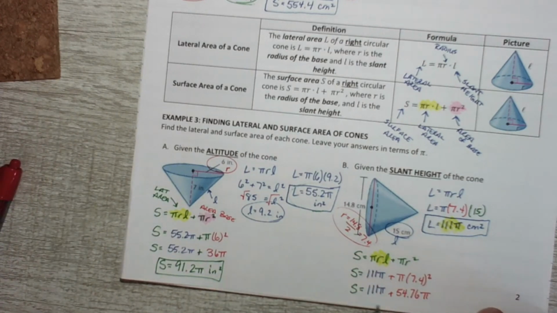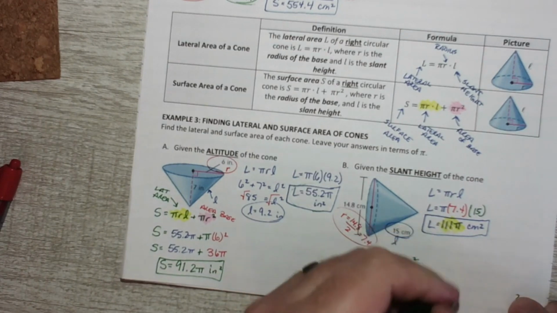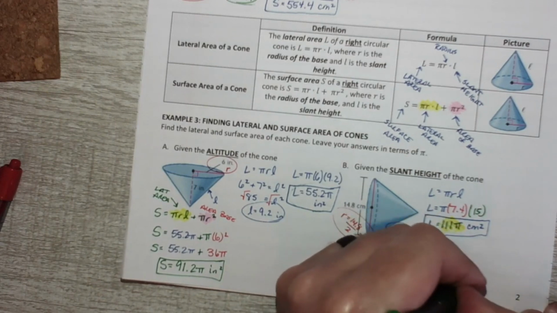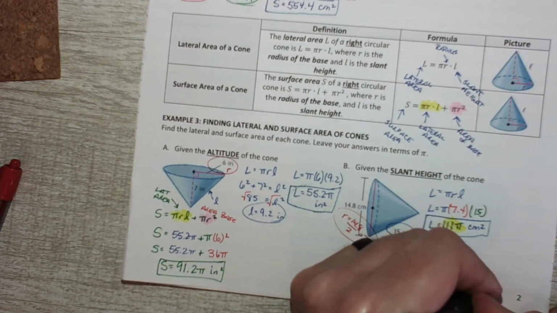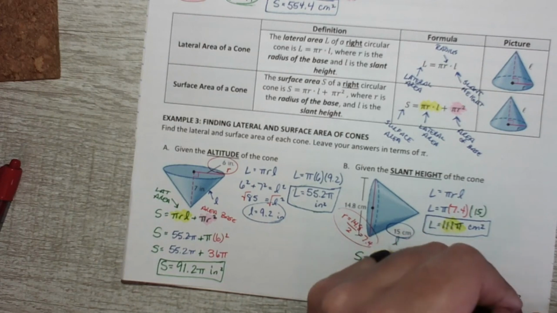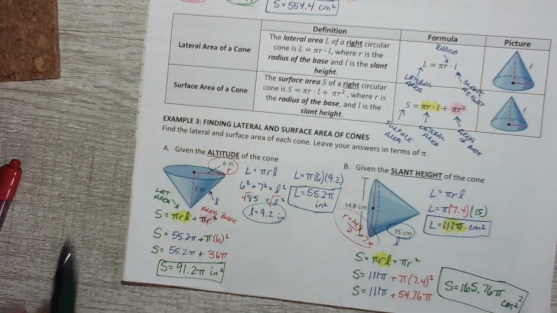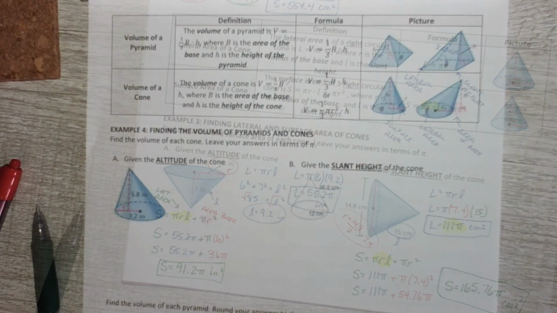And again, if we just add these two together, 111 plus 54.76 is going to give me 165.76 pi square centimeters. Okay, so that kind of wraps up surface area of pyramids and cones, and next we'll take a look at volume.